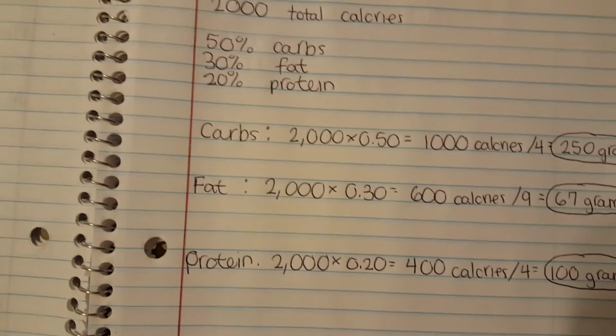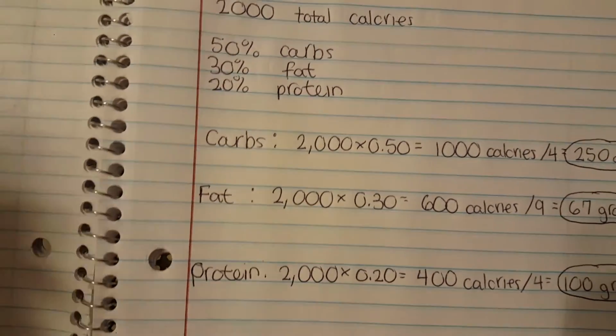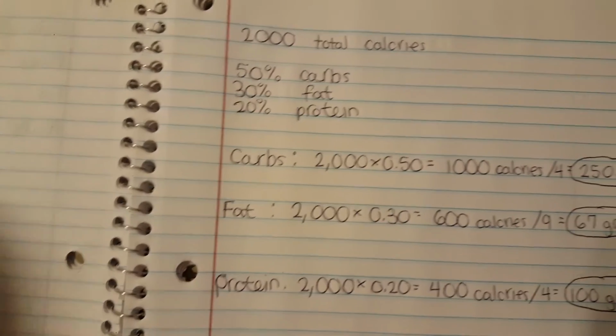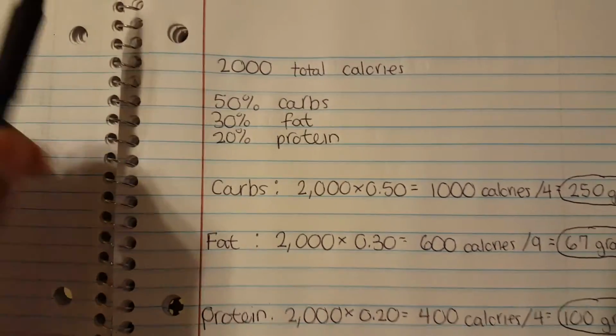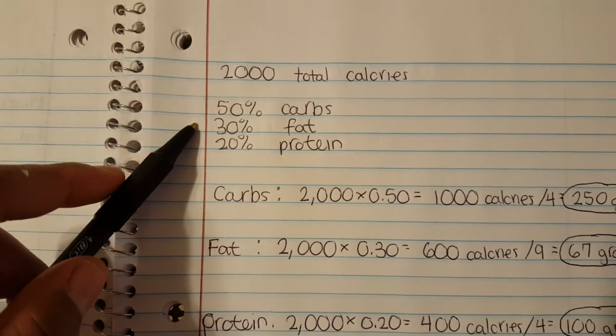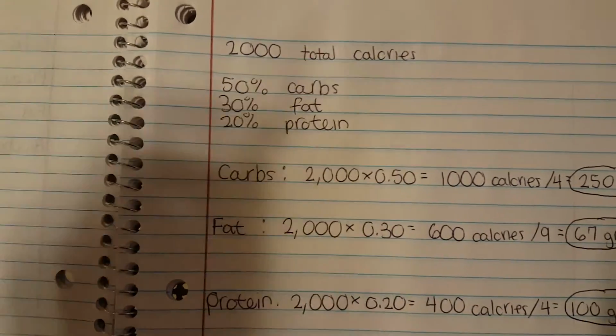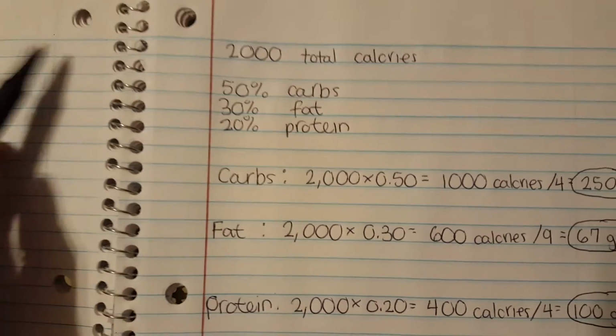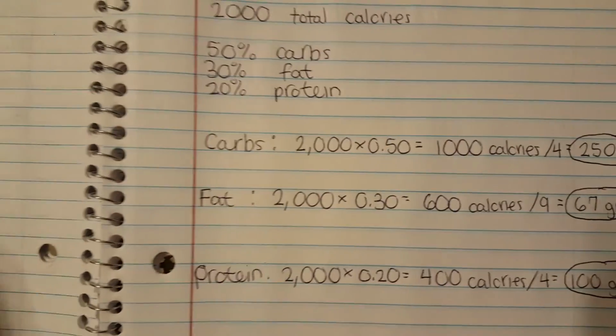It's different for everybody, and it also depends on what type of diet you're on. If you're on keto, you're probably going to do very little carbs, high fat, moderate protein. If you're vegan, you're going to have a lot of carbs, probably low fat, low protein. So it just depends.